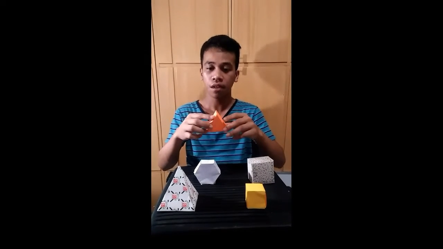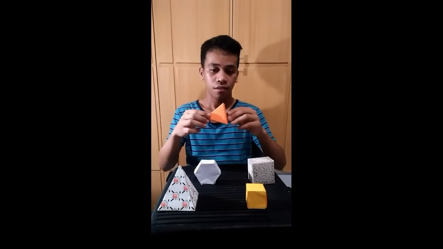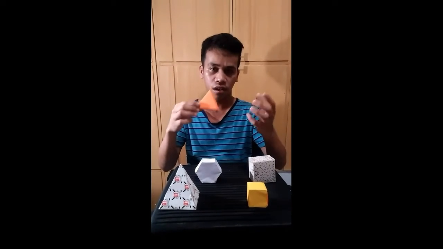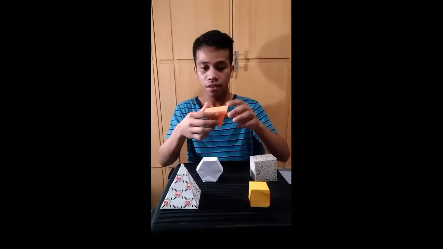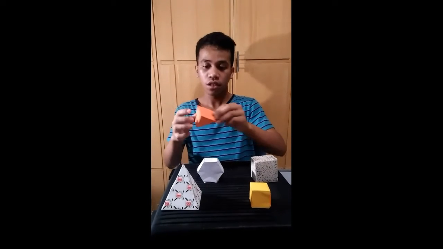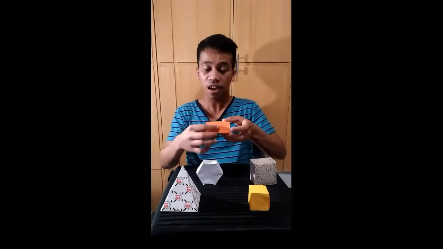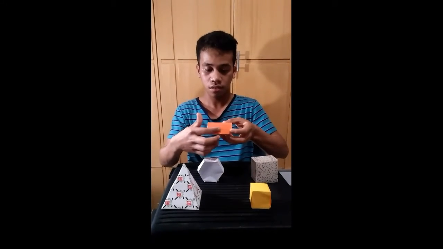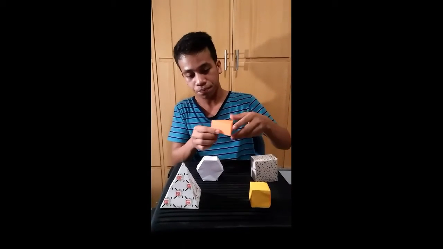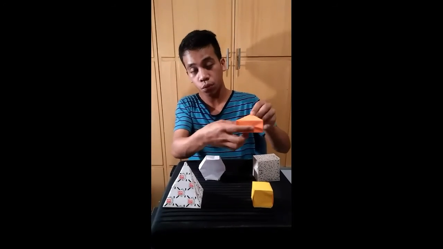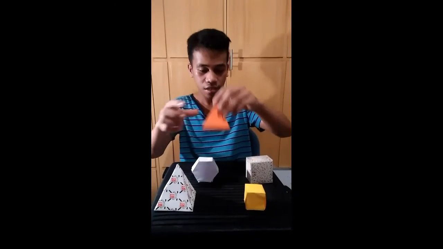A triangular prism has 2 faces that are triangles, and there are rectangles here. Sorry, I'm wrong. There are 3 rectangles: 1, 2, 3.